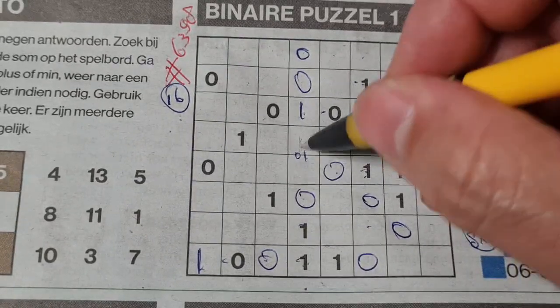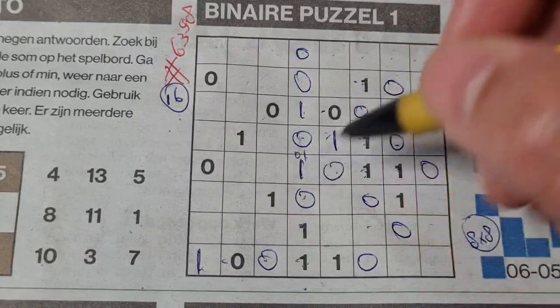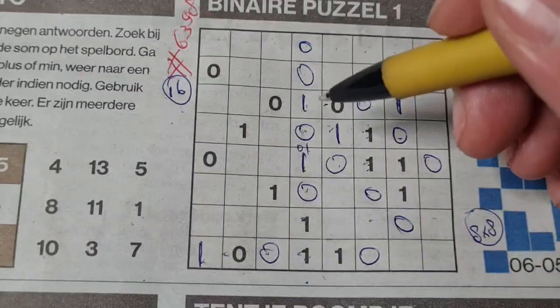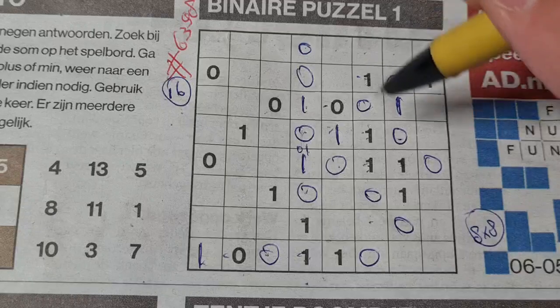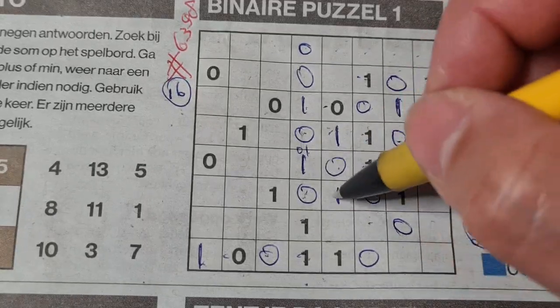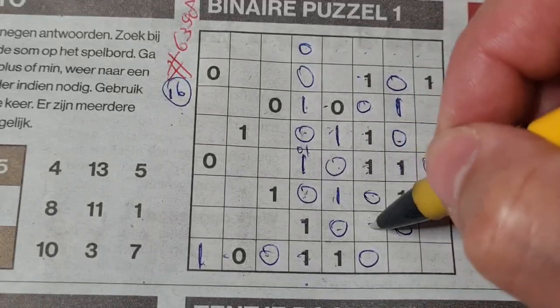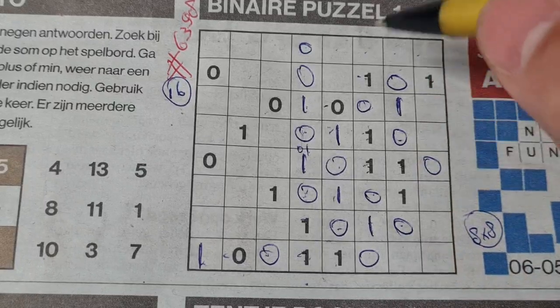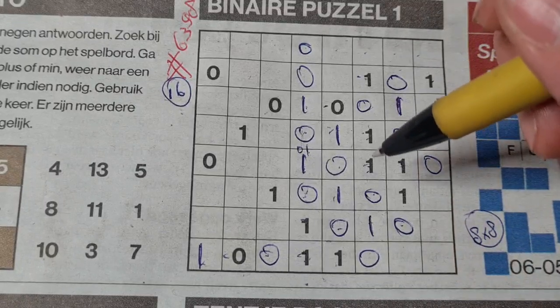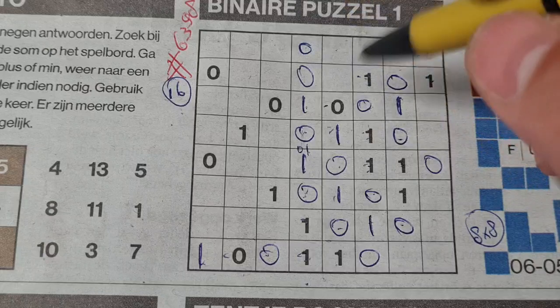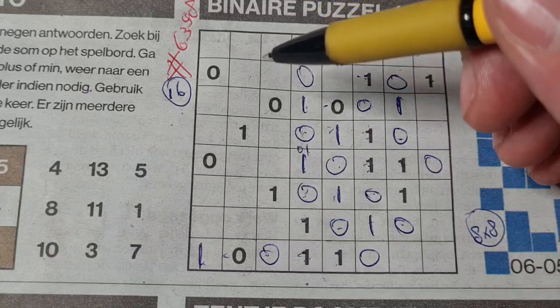Double 1, here no, there no. Between 2 0s comes a 1. Then let me think. Between 2 0s comes a 1. Between 2 1s comes a 0. Between 2 0s comes a 1.